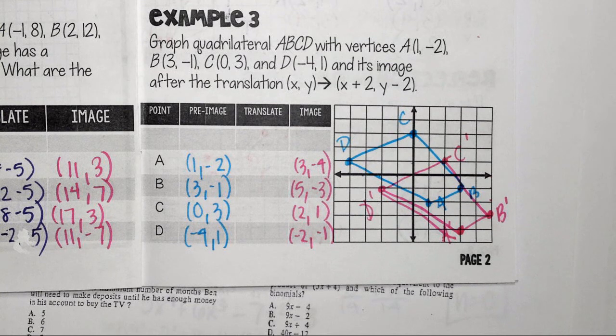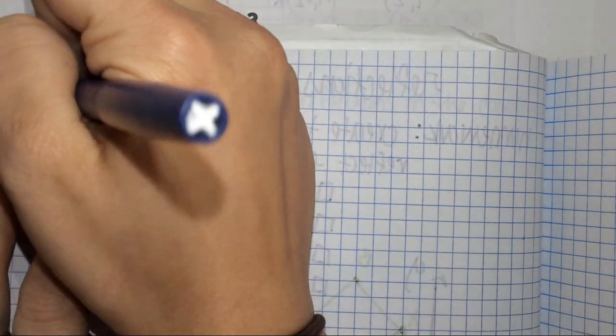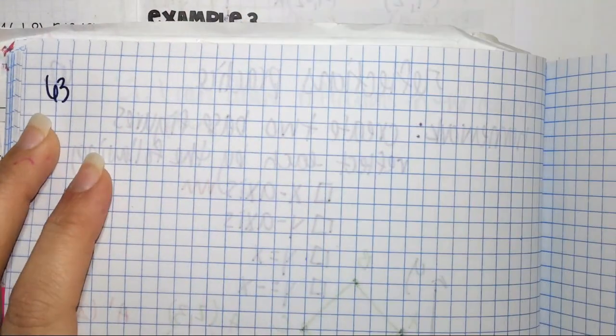Okay. Now, on page 63, which is going to be on the back of page 62 in your handy-dandy notebook, we're going to write down our classwork / homework for today. Except you only have to translate it once because we're just doing it across a vector, right?